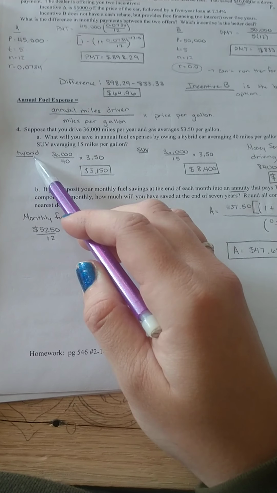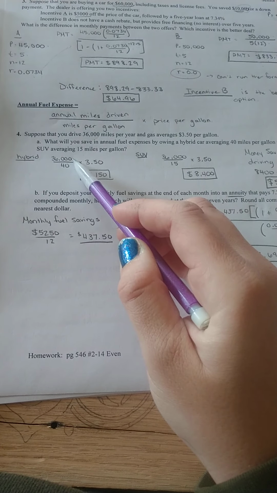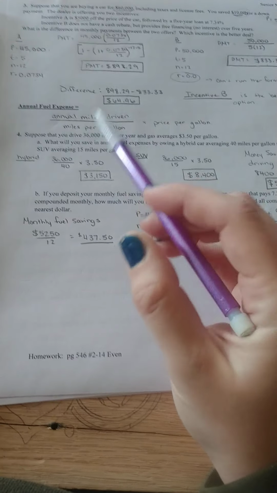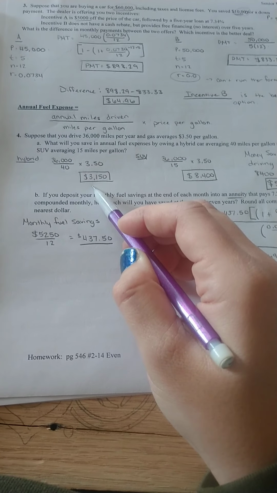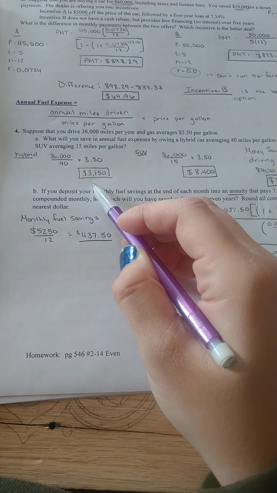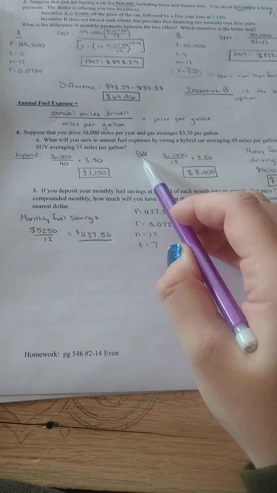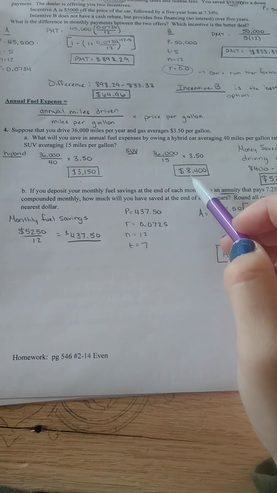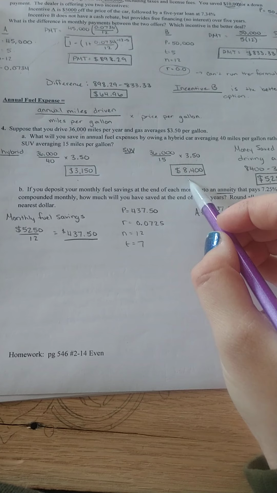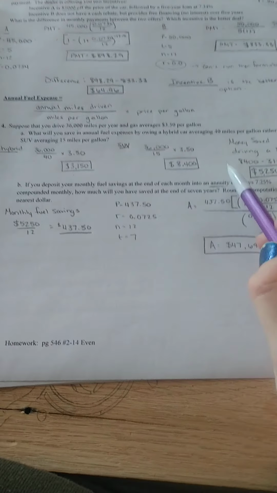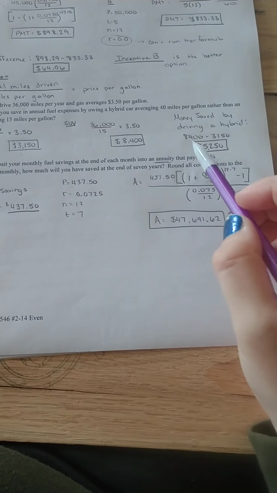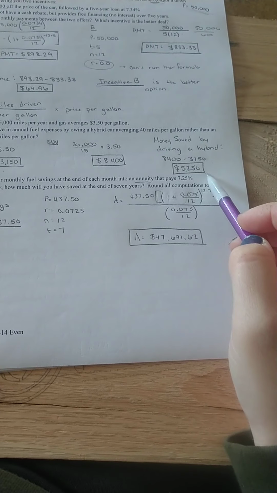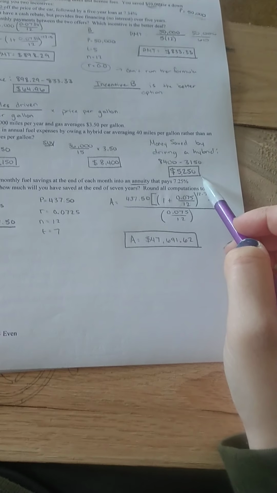So we're going to look at this. Hybrid car. We're traveling 36,000 miles in a year. It gets 40 miles per gallon and gas is $3.50. So in a year, a hybrid car guzzles down $3,150 in fuel. The SUV, your 36,000 divided by the 15 miles per gallon times $3.50. The SUV chugs $8,400 in fuel expenses. So how much money would you save by owning a hybrid? Subtract the numbers. You would save $5,250 per year by switching from an SUV to a hybrid. That's a lot of money.